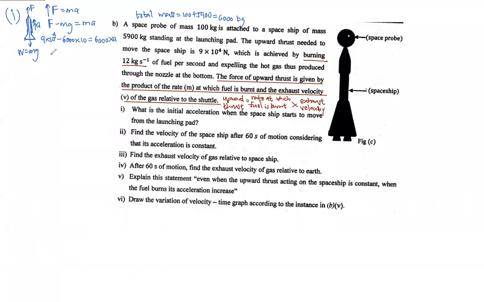So 9 × 10^4 minus 6 × 10^4 equals 6 × 10^3 × a.